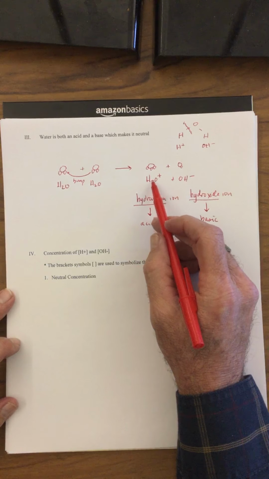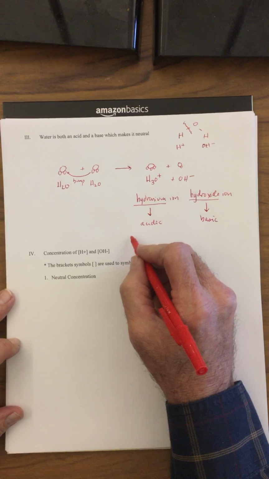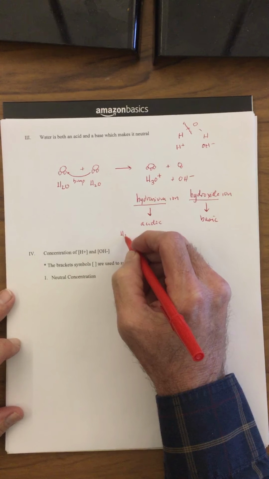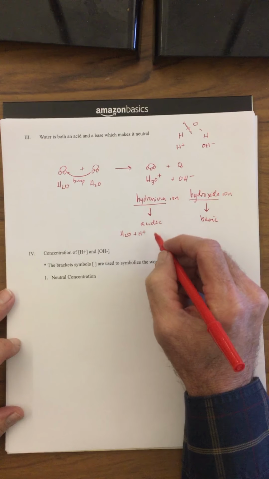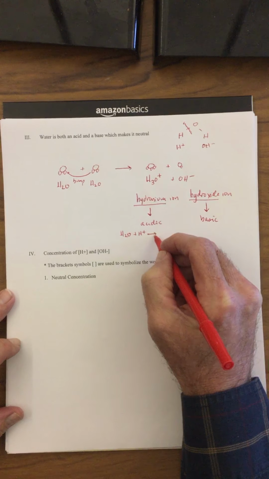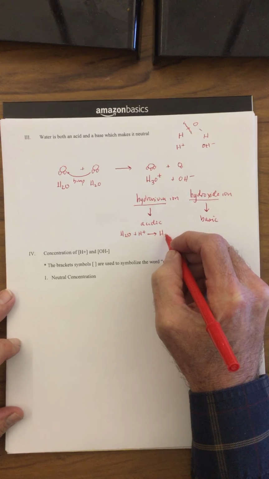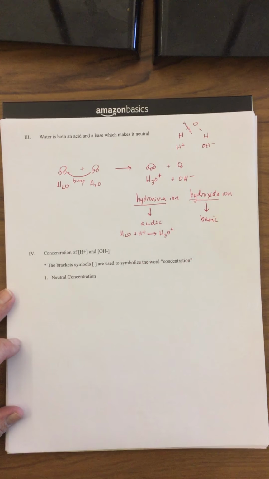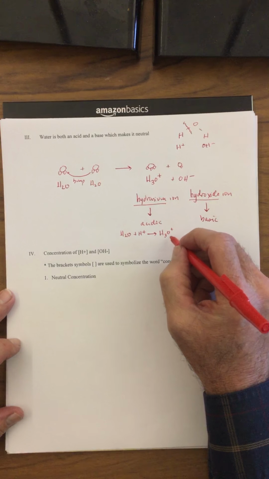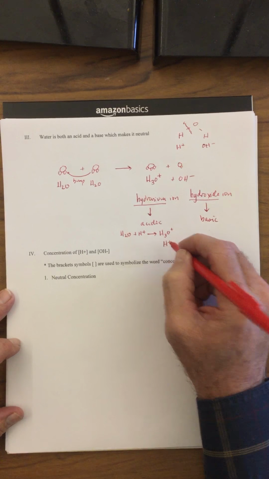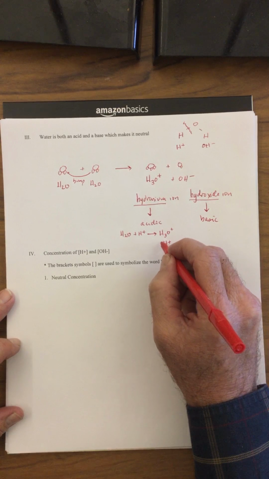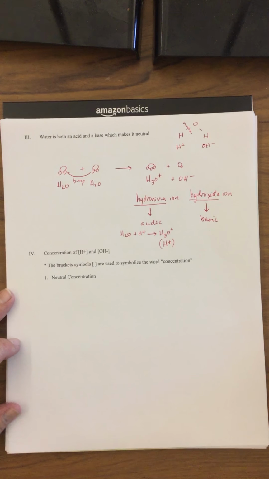So what makes this again? Well, what makes this is the H2O coming and getting an extra H plus, and this forms the H3O plus, or the hydronium ion, and this is synonymous with something that is acidic. I'm going to put that in parentheses.